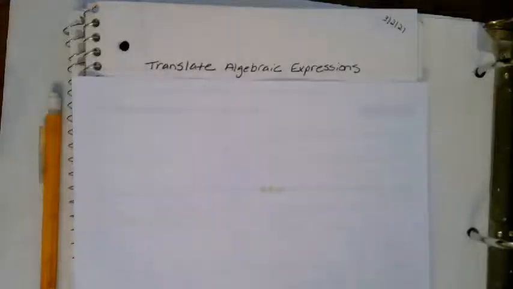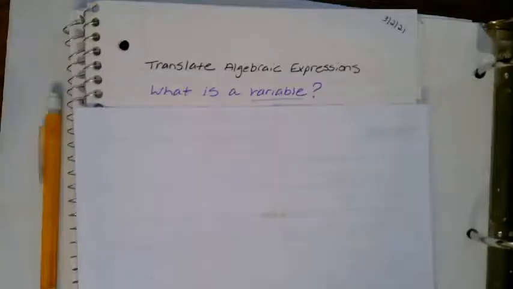Okay, so 3-2-21 for you guys. Translate algebraic expressions. And again, please write it the same way. Nobody knows what a variable is, or are we typing? Maybe we're typing. I'm going to give you guys the benefit of the doubt.